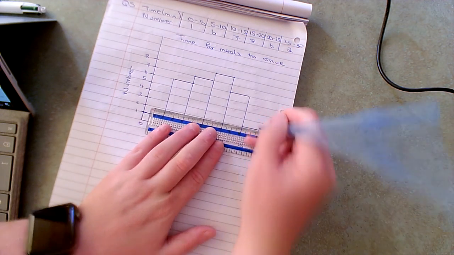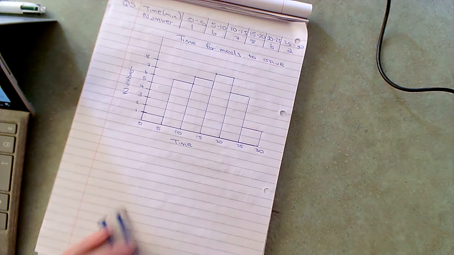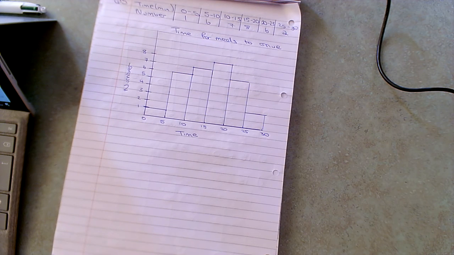And my final one is 2 people. Okay, so that's my histogram drawing for question 5.